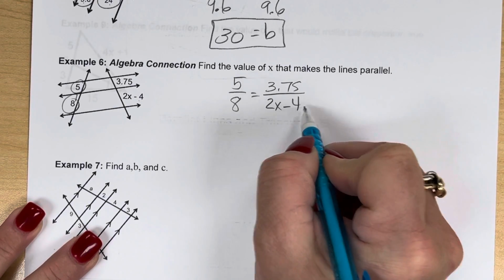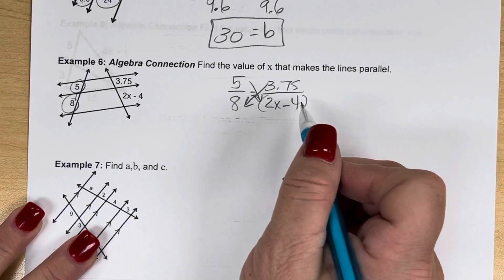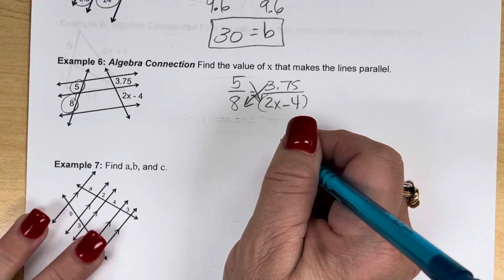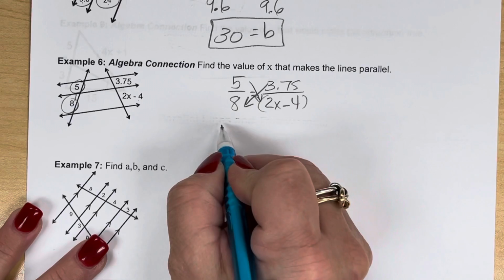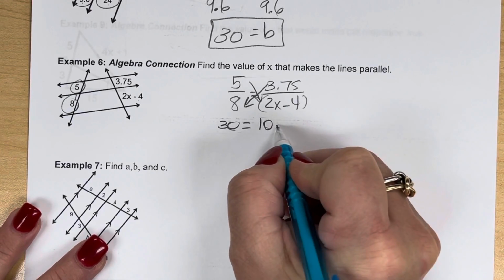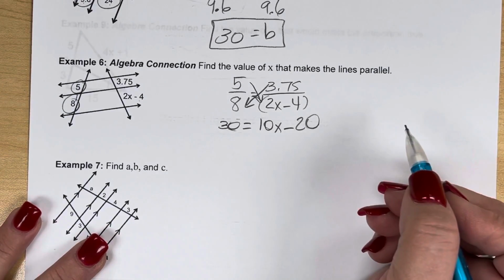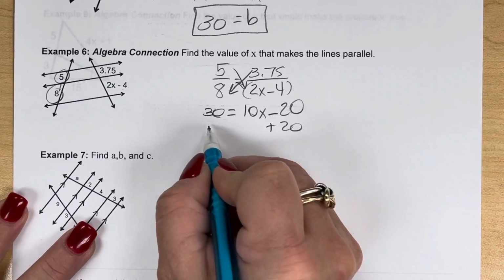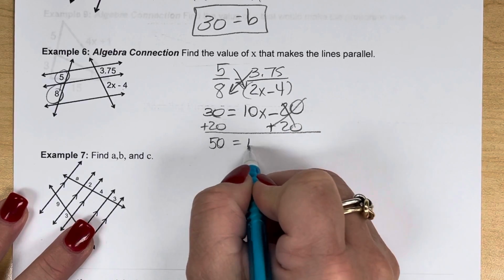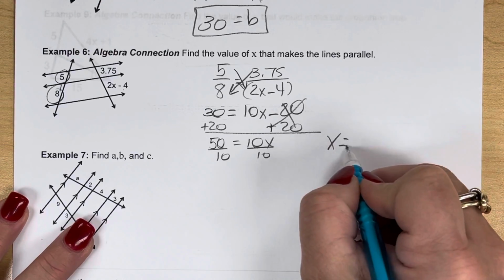And just remember, you kind of think of that as doing distributive property, okay? Just don't panic there. Just take your time. So 8 times 3.75 is 30 equals, and then do distributive property here, would be 10x minus 20. All right, now you just work it just like a regular equation. Add 20 to both sides. You'd get 50 equals 10x. Divide both sides by 10, and x equals 5.